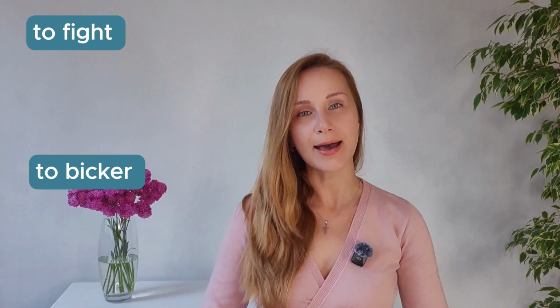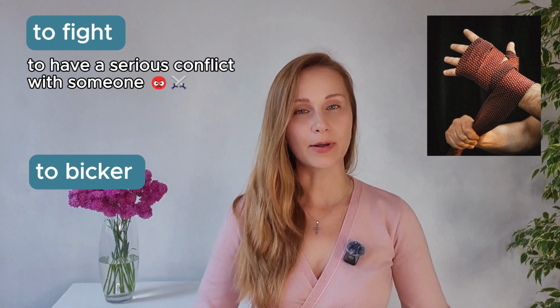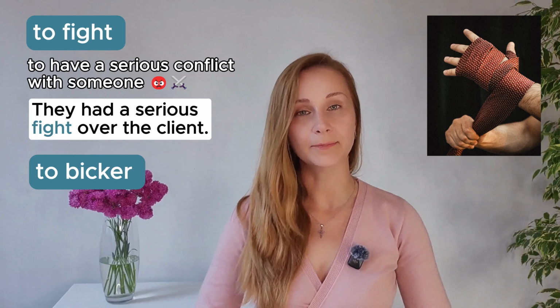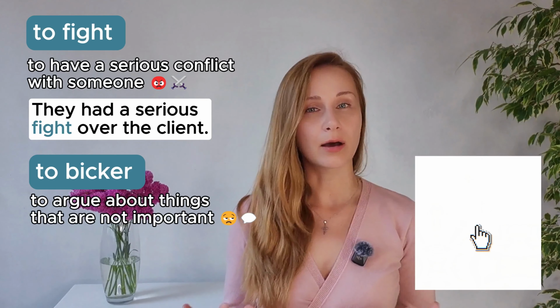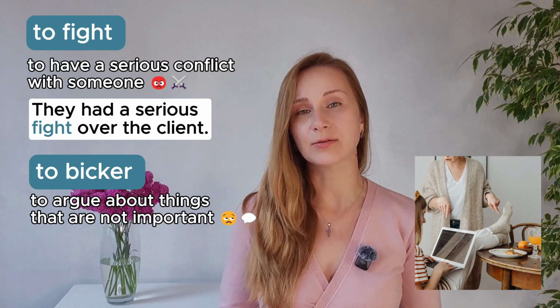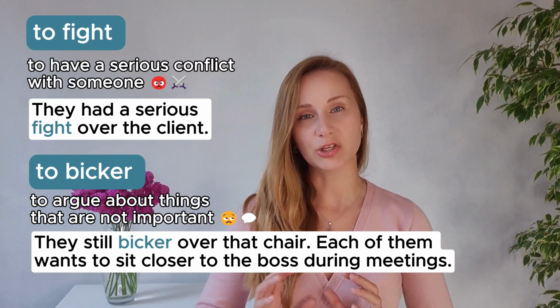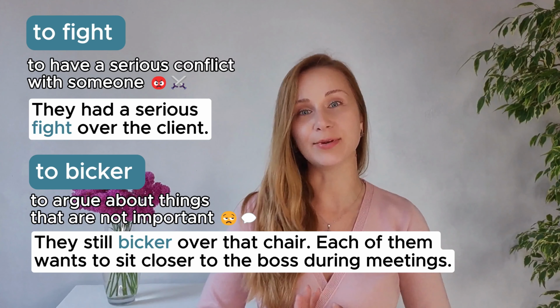Next two are somewhat similar, but they are really contrast: to fight and to bicker. So to fight, it means to have a serious disagreement. So for example, they had a serious fight over the client. And to bicker, it's always about something that isn't really important. For example, they still bicker over that chair. Each of them wants to sit closer to the boss during meetings.